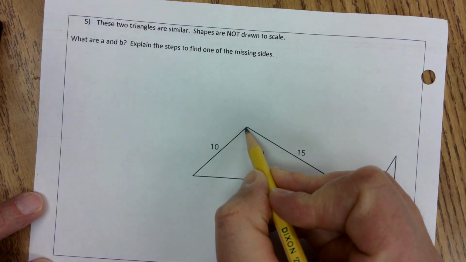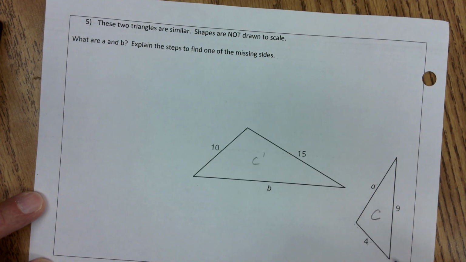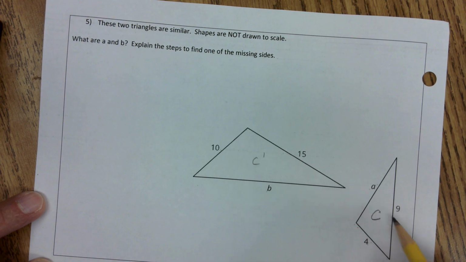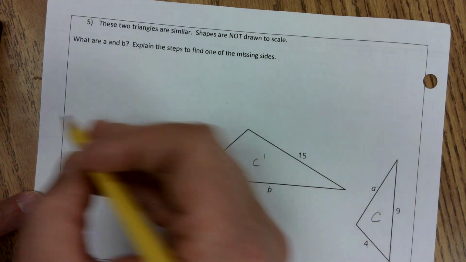This side here is going to match to this side here. It's the only one I have that has the same side labeled with numbers, because this side is labeled with A, this side is labeled with B, so those are the only ones that match up. So I'm going to take my image, divide by pre-image.